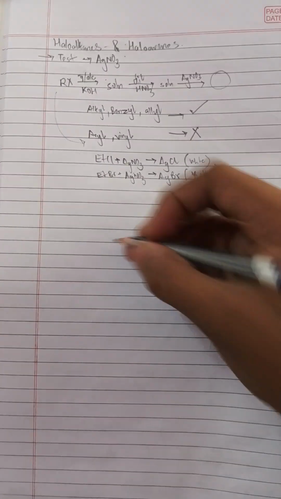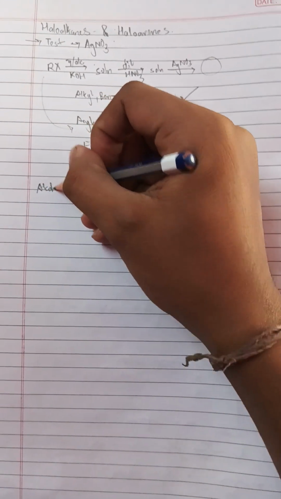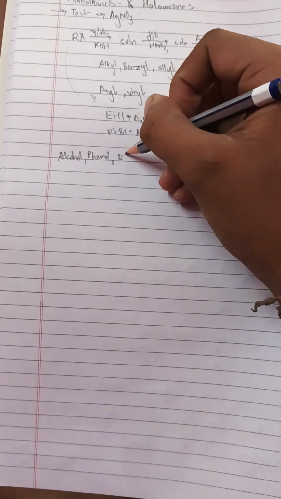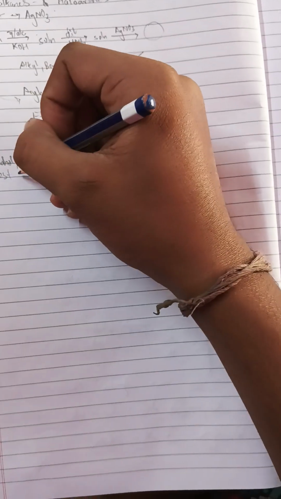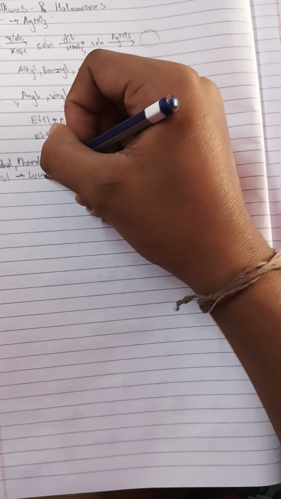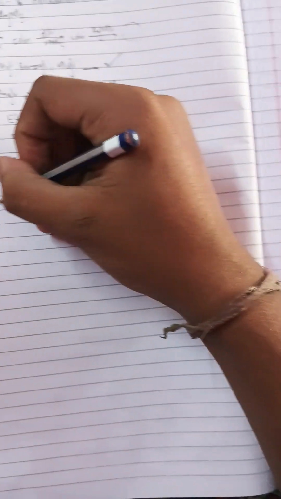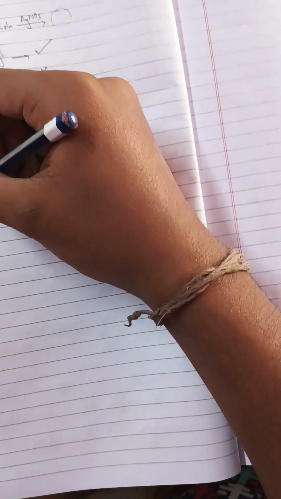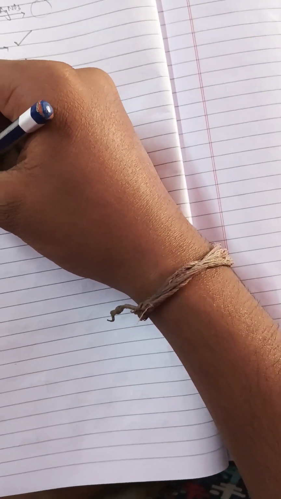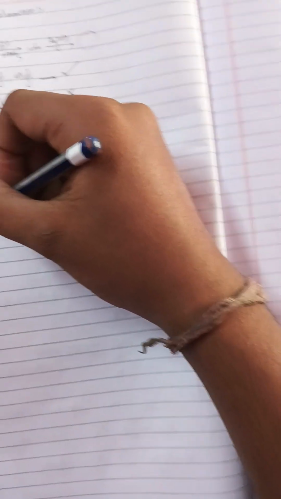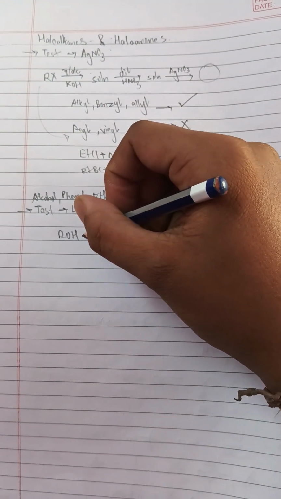Now we come to the alcohol, phenol, and ether chapter. So the first test will be the Lucas test. What are the reagents? The alcohol will be treated with Lucas reagent, which is an equimolar mixture of HCl and ZnCl2.